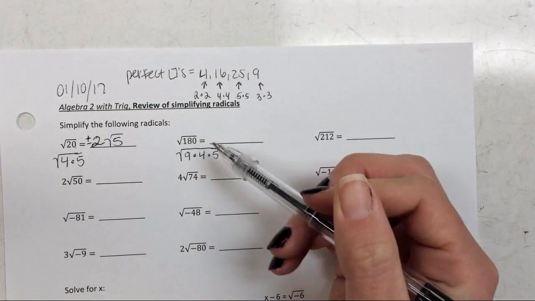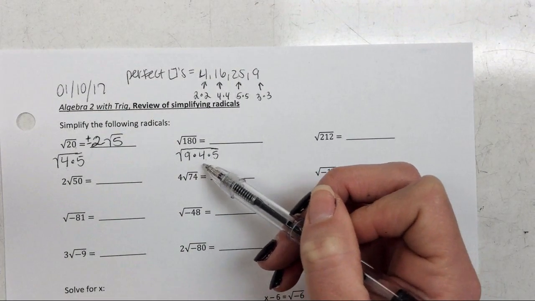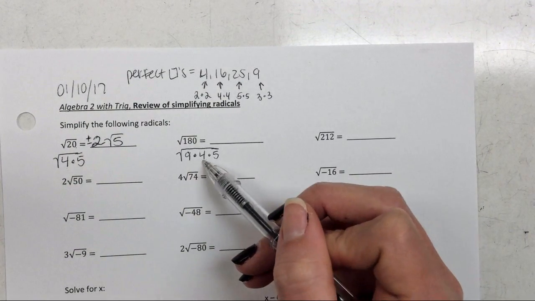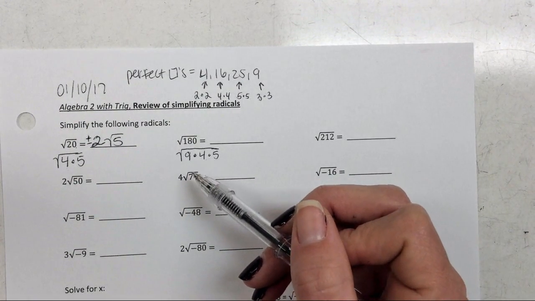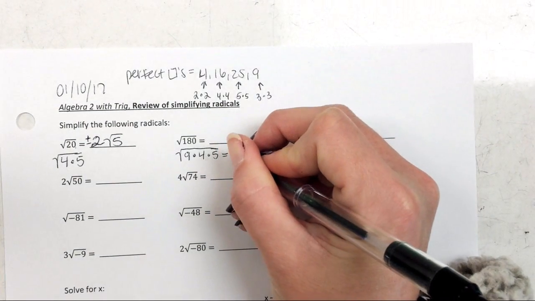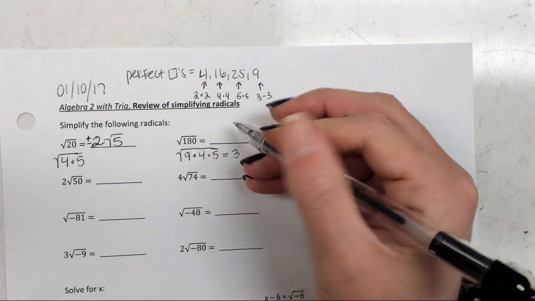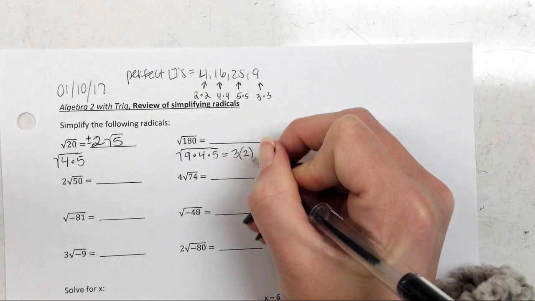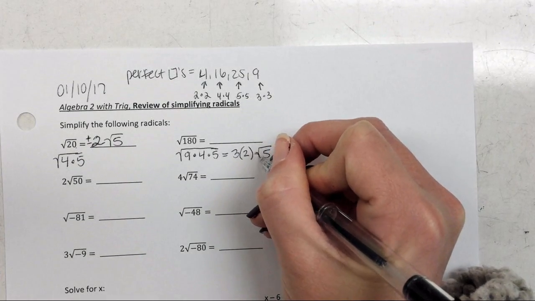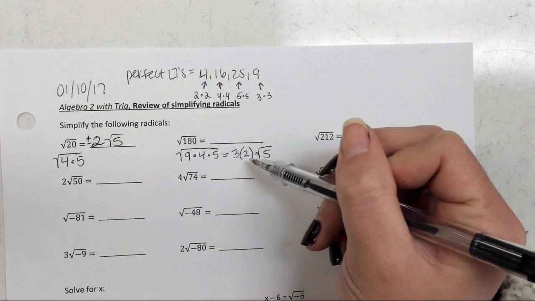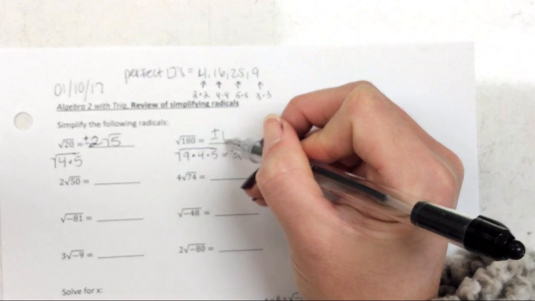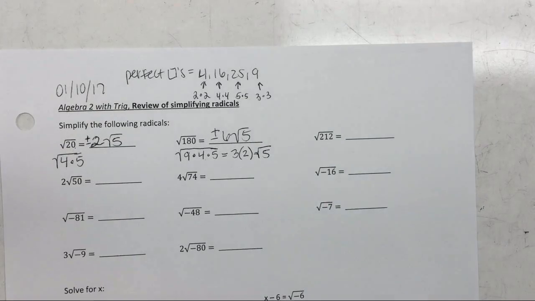If you want to check that, you can plug it in your calculator. 9 times 4 is 36, times 5 would be 180. Now we see 2 perfect squares underneath the radical. This perfect square is going to be 3, so we can bring that out. This perfect square is going to be 2, we can bring that out, and we'll put it in parentheses. And then the 5 we'll have to leave underneath the radical. So now the two numbers on the outside of the radical, 3 and 2, we can multiply together. So this would be plus or minus 6 square root of 5.